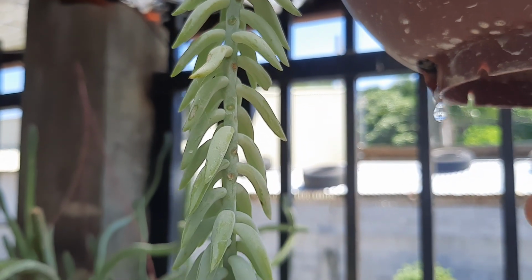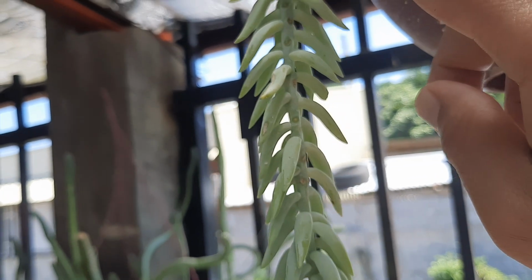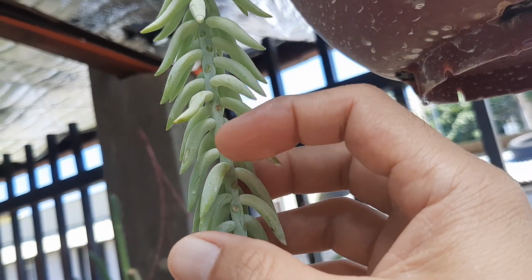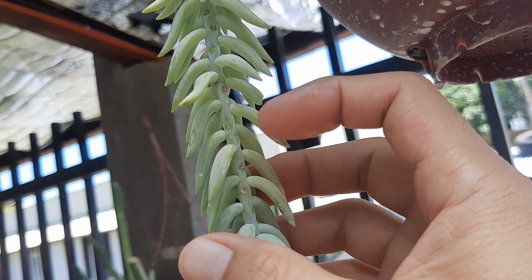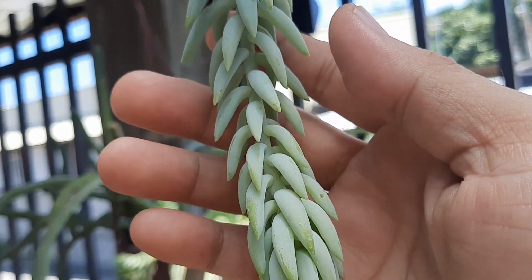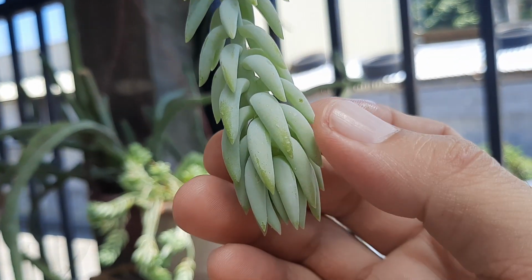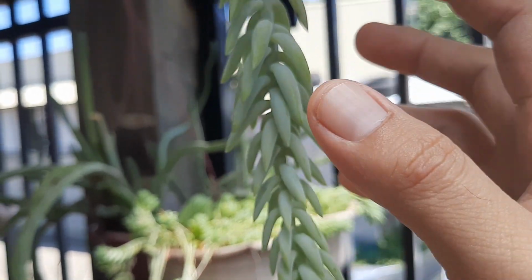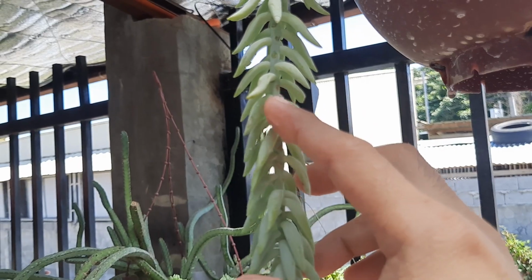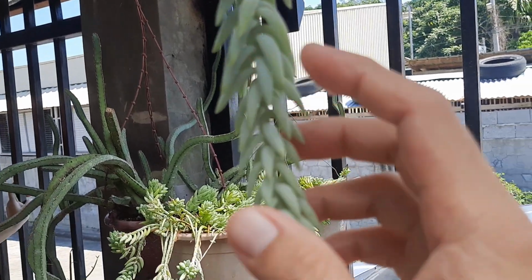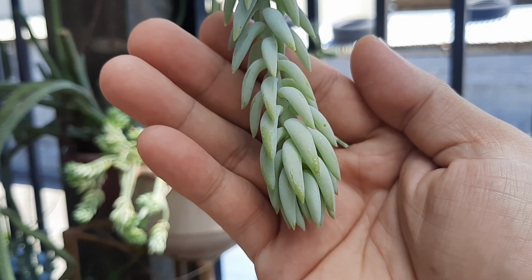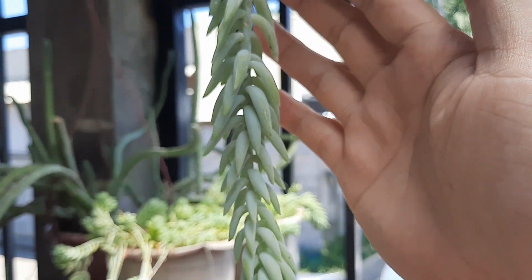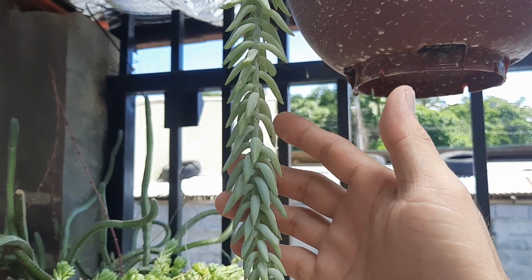Here is another example. As you can see here on this part, it's etiolated. Look at the leaves, it's so far apart. But on this end, it's getting compact. So from here, it's not getting enough sunlight. But as it grows, it's getting enough sunlight here. So it's not etiolated on this part. So you can see the history of this plant just by looking at it.